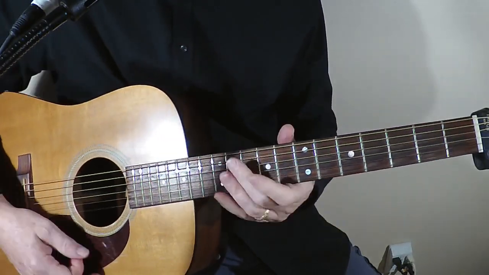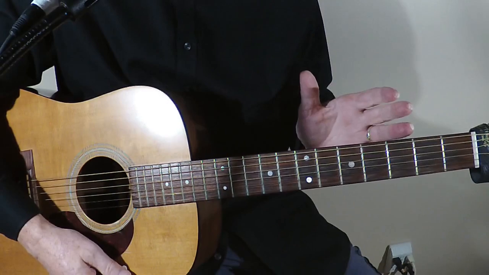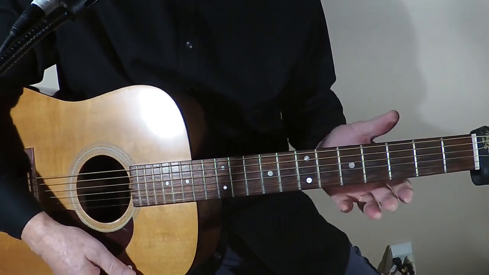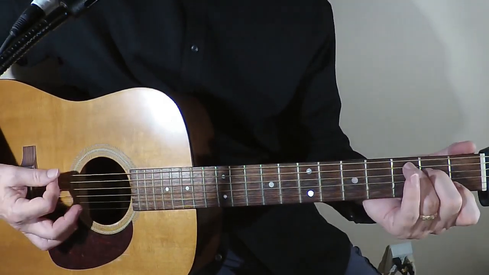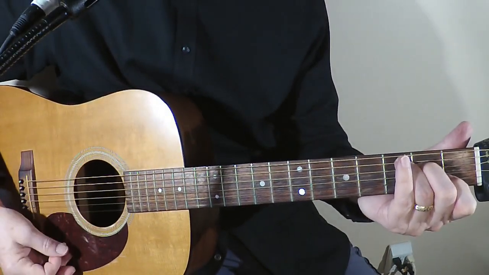So there's an example of 3 different places that you can play a C scale, C major scale, and of course all those notes then would work if someone's playing over the top of a C chord.